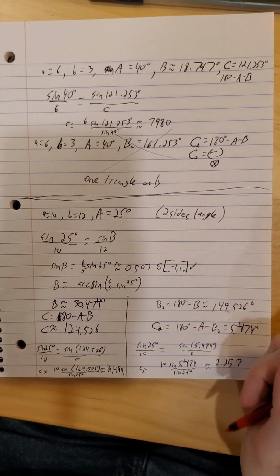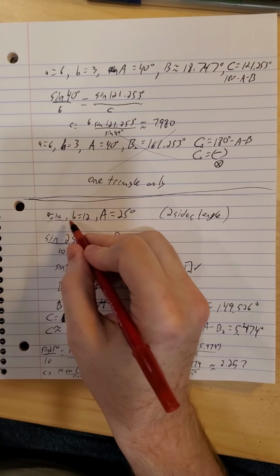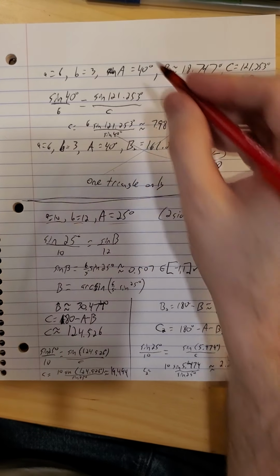So it's possible to have no triangles, one triangle, or two triangles when we have this special case of side-side-angle.